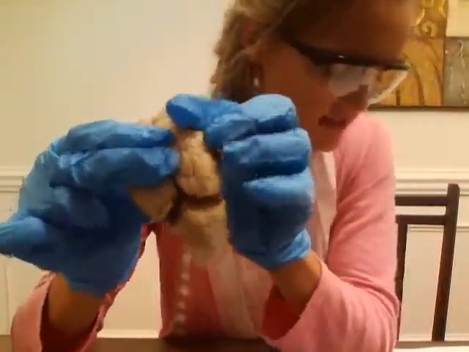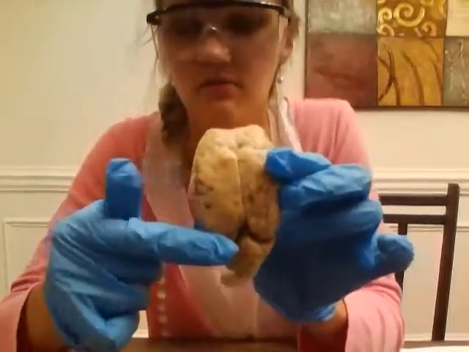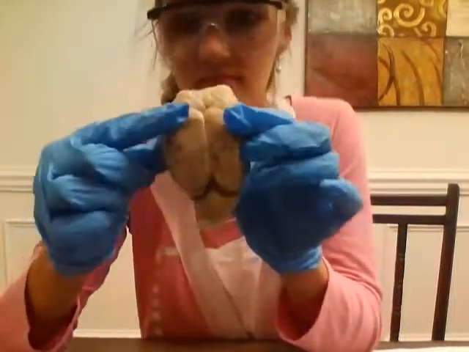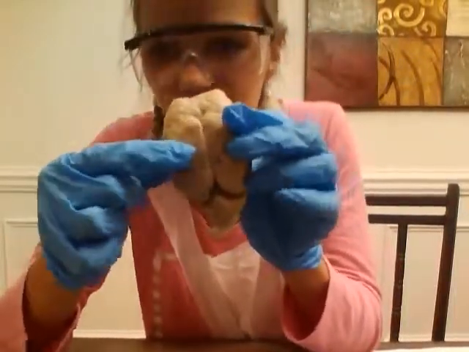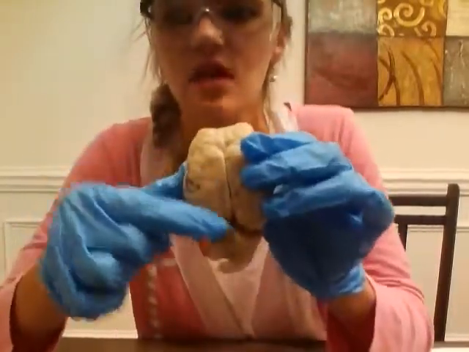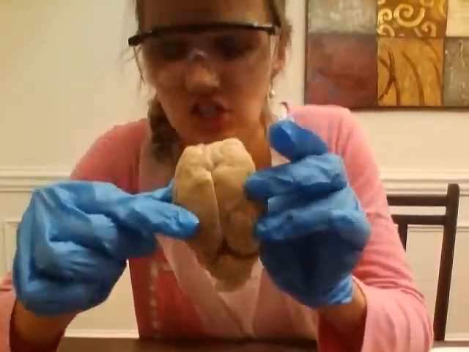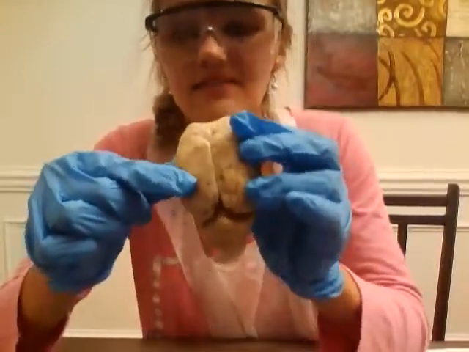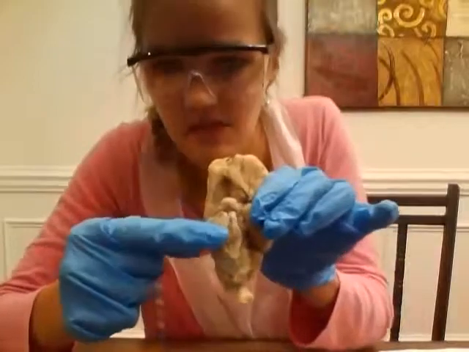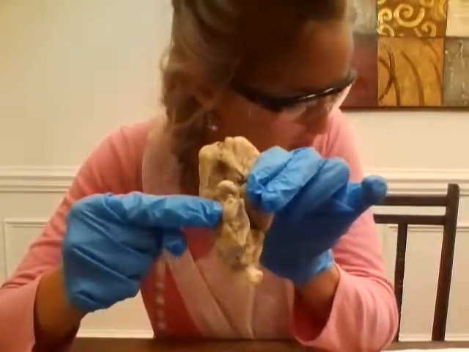And then meninges. Obviously the dura mater has been removed. It would have been a very white, milky layer. The arachnoid layer would have been spider-like, and that's been removed. But I do have the pia mater on here, which is giving it that shiny glare, but it's a very thin layer. Pituitary gland is going to be right here.